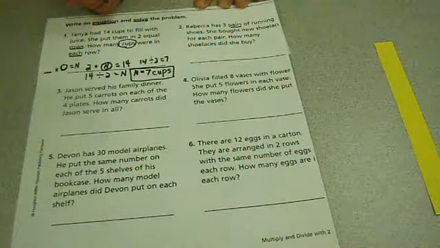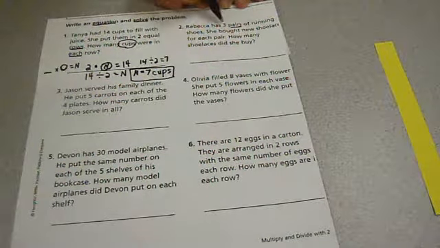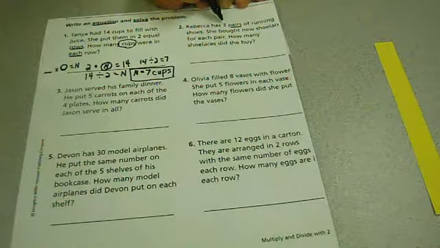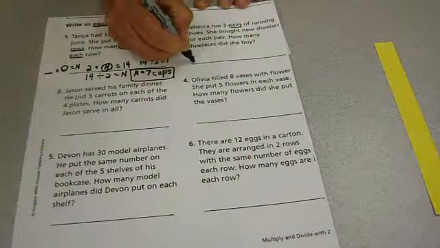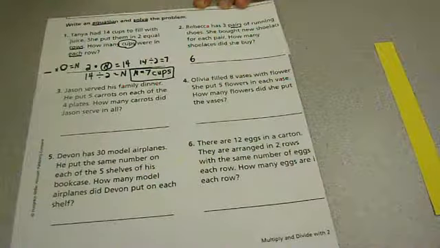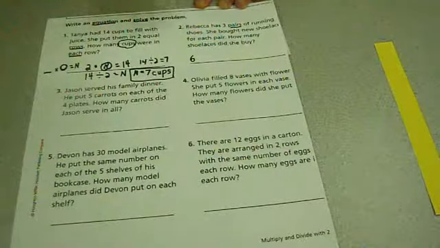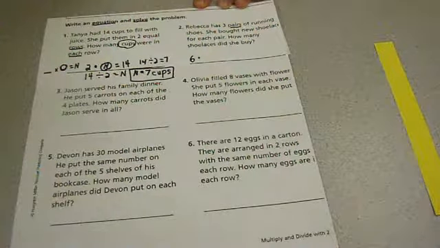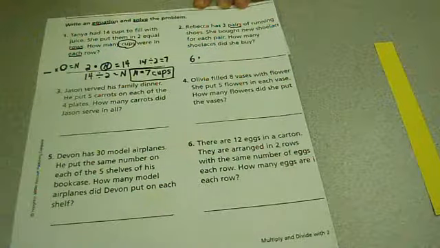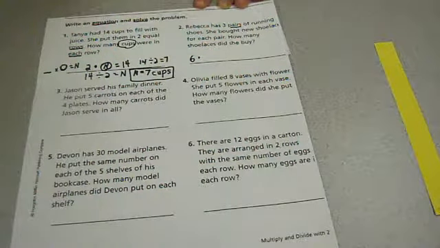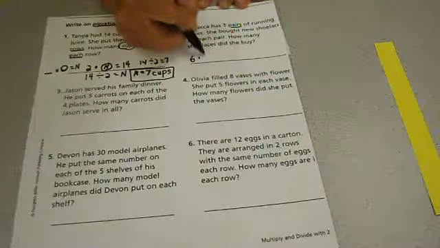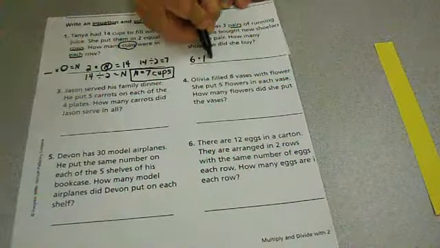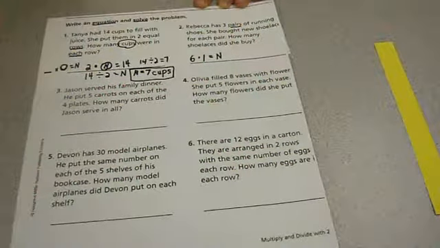Well, how are we going to do this one? If she has 3 pairs, now I know that there's 2 in a pair, then she has 6 shoes altogether. That's my groups. And she's going to buy some shoelaces for each one. So each shoe gets 1 shoelace. And how many shoelaces did she buy?